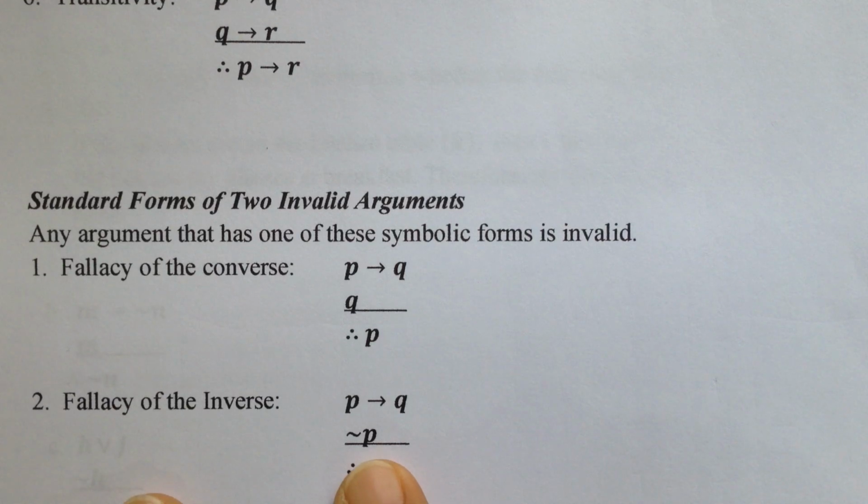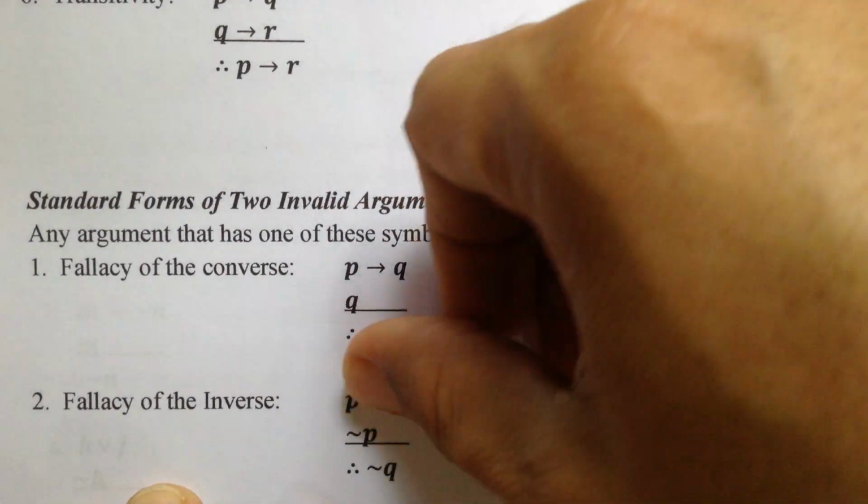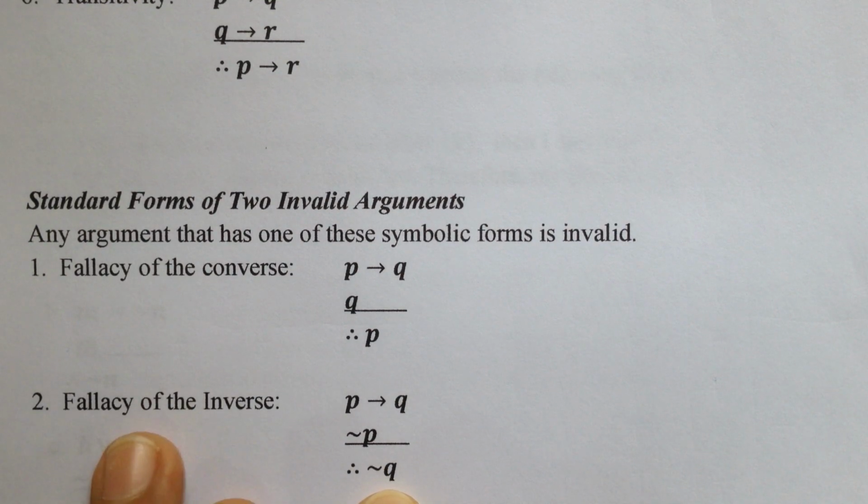We also have what we call the fallacy of the inverse. P implies Q, and the negation of P is true. It is not correct to conclude negation of Q, because the inverse again is not of the same truth value as P implies Q. So P implies Q, and then you have negation of P. The negation of Q as conclusion is not correct.